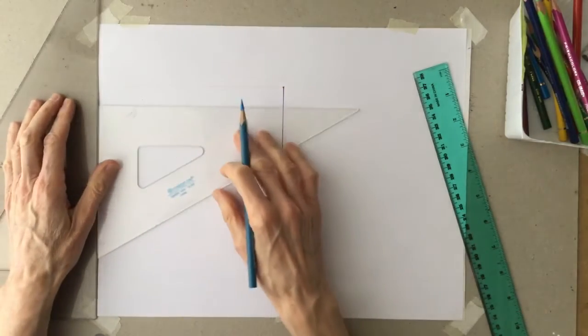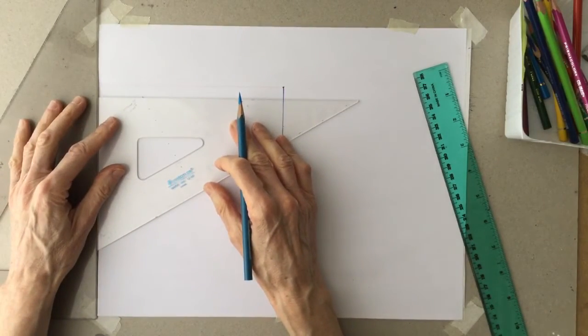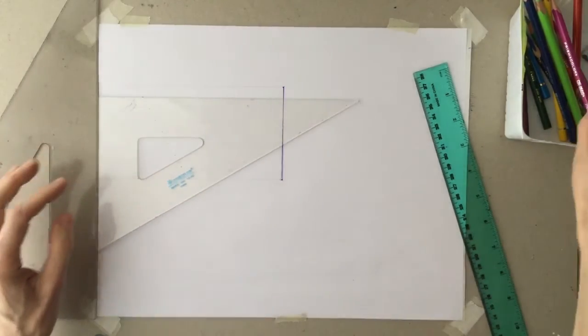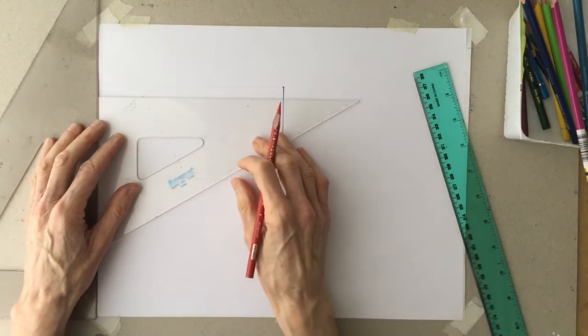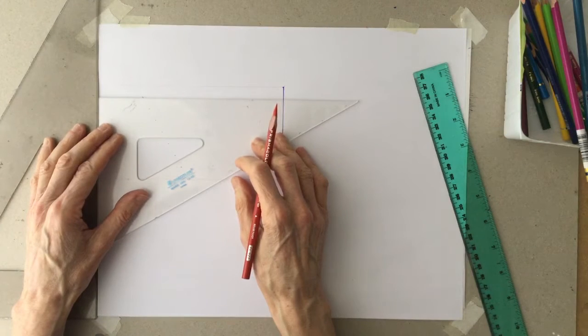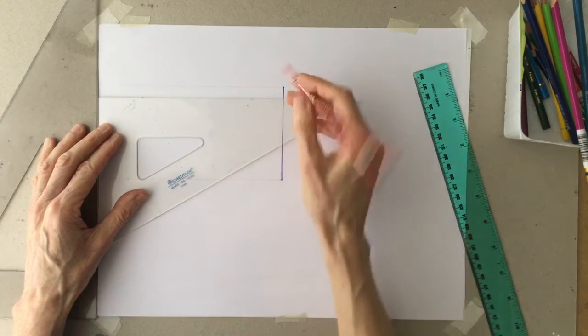I'm just going to use my 2 set squares to bring those measurements over to my measuring line. And be as accurate as you can.